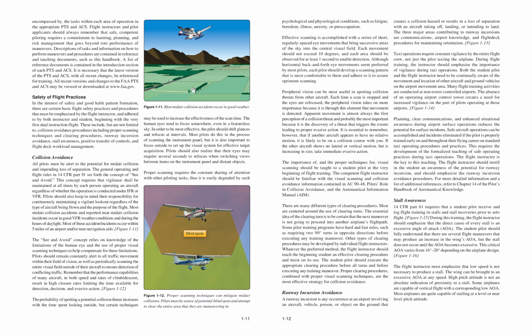Figure 111. The see and avoid concept relies on knowledge of the limitations of the human eye and the use of proper visual scanning techniques to help compensate for these limitations. Pilots should remain constantly alert to all traffic movement within their field of vision, as well as periodically scanning the entire visual field outside of their aircraft to ensure detection of conflicting traffic. Remember that the performance capabilities of many aircraft, in both speed and rates of climb/descent, result in high closure rates limiting the time available for detection, decision, and evasive action.